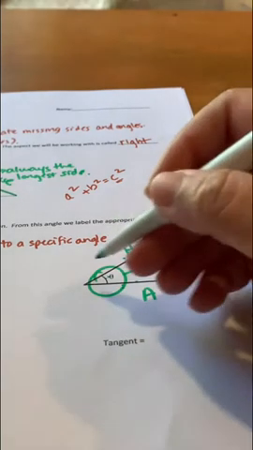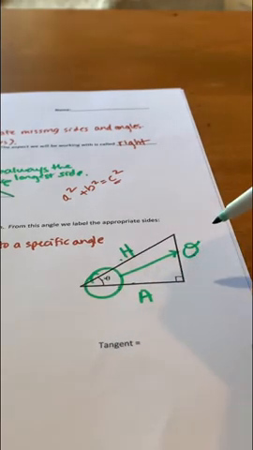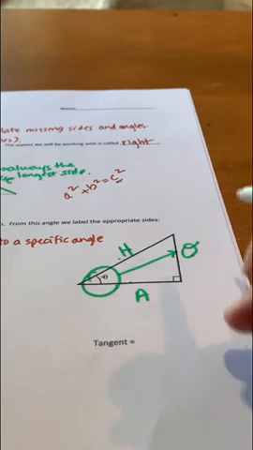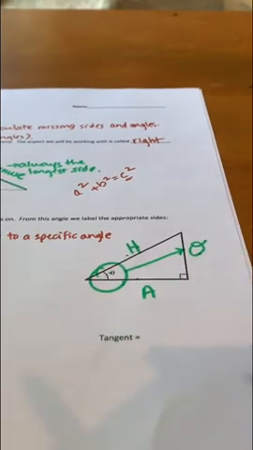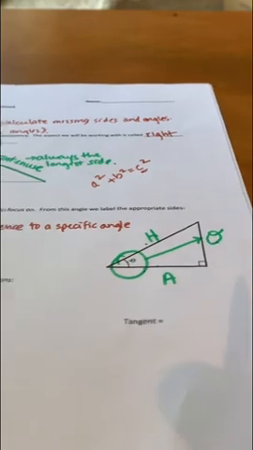Now, we label these because we are going to first set up ratios or fractions based on the triangles. And that's the first step. We don't need calculators or anything. We're just going to be able to set up problems. That's our first step to be able to do any sort of trig here. We need to set up the problems.